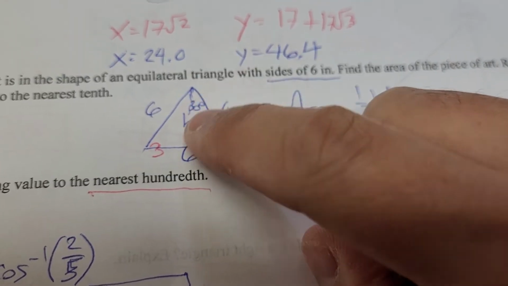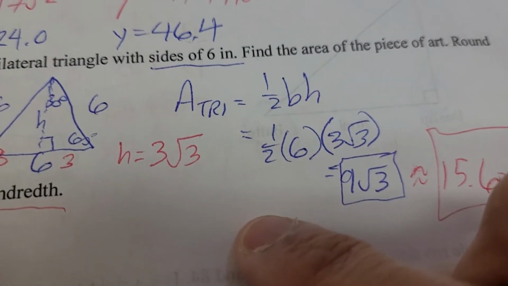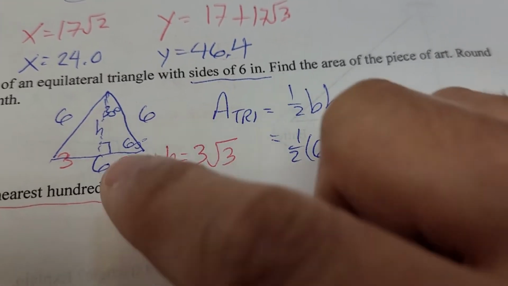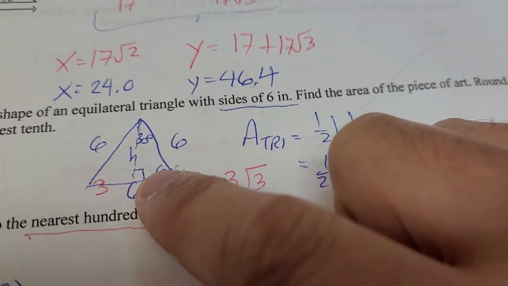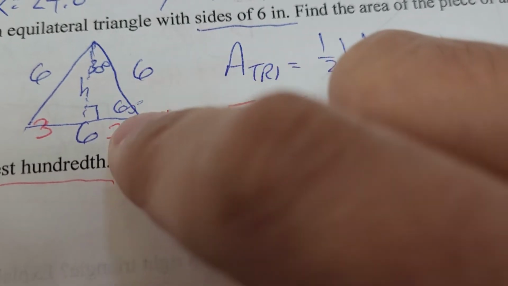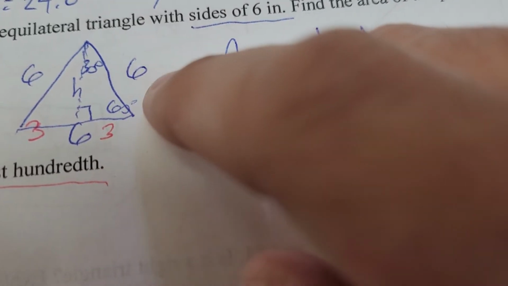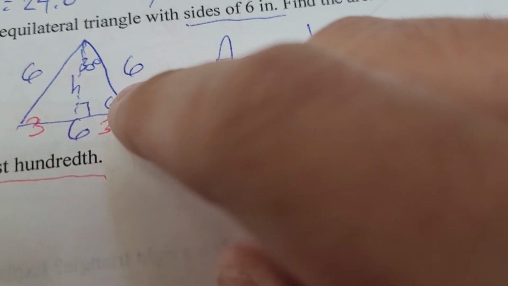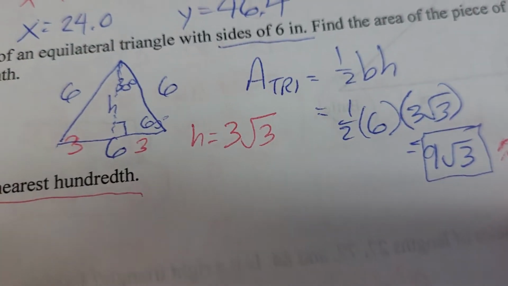Here I want the area of this. Area of a triangle is 1/2 the base times the height. I know that the base is 6. For the height, I'm going to have to find out what this is. So this is basically just a 30, 60, 90. Remember, this side right here is the key to all of these. This is the one that's adjacent to the 60. If that's 3, I know the hypotenuse is twice that, but I already knew that because I already knew that was 6. But this height right here is going to be 3 times the square root of 3.